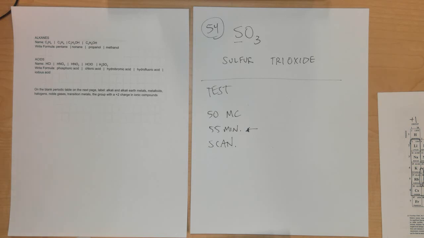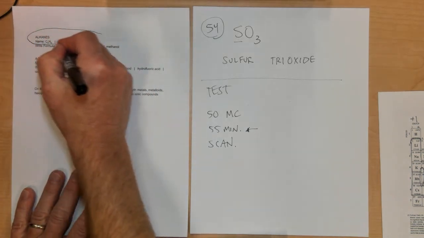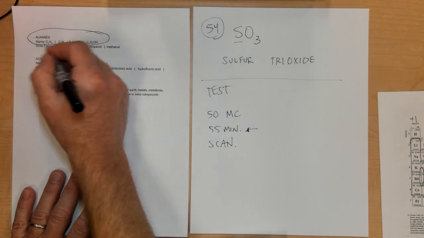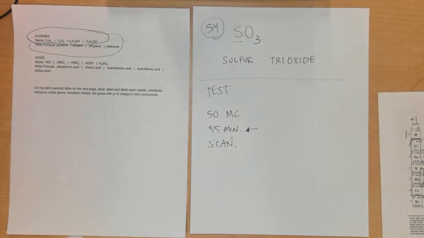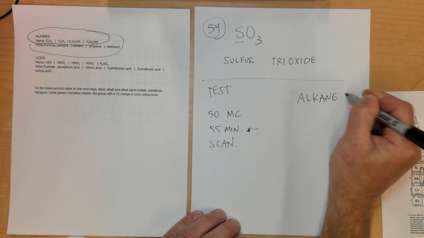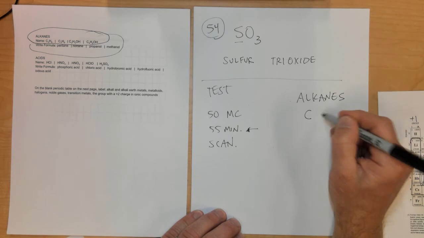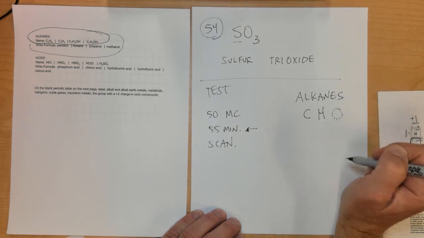Let's see. There's a couple of posts here from distance learners. One wanted to know about alkanes. So the alkanes right here are these guys. Alkanes are always substances that contain carbon and hydrogen and maybe oxygen.